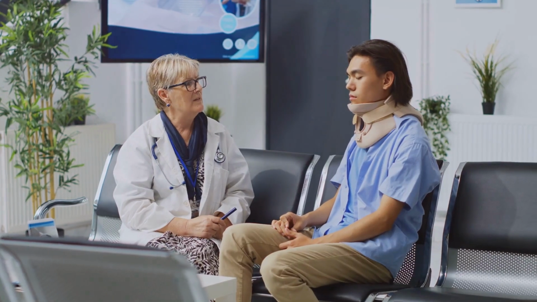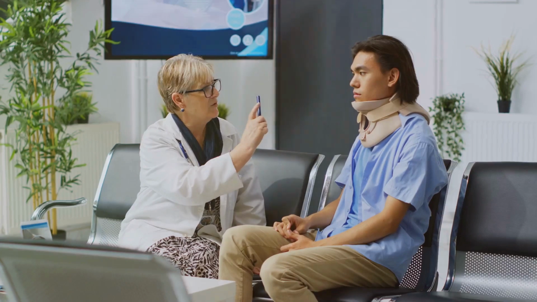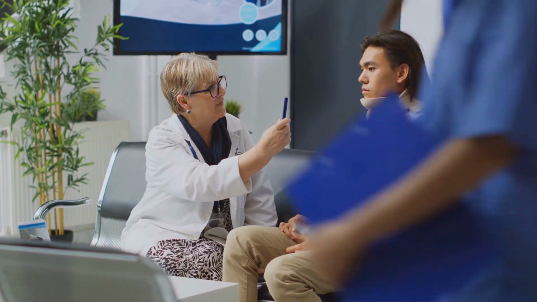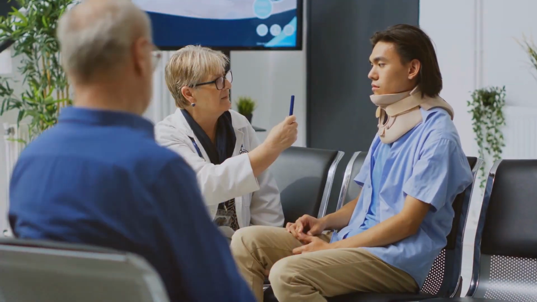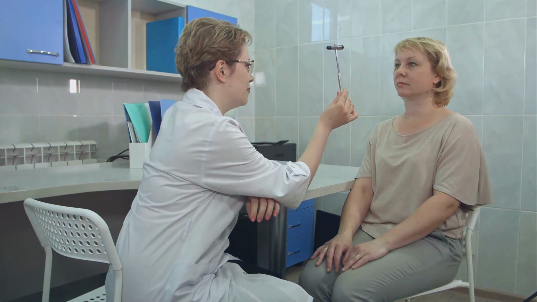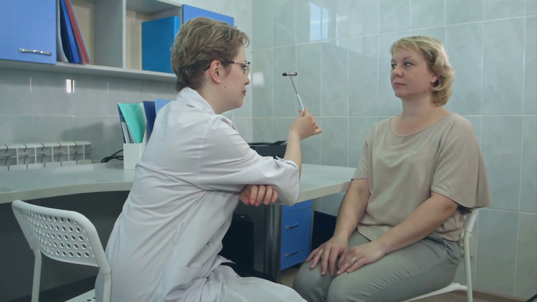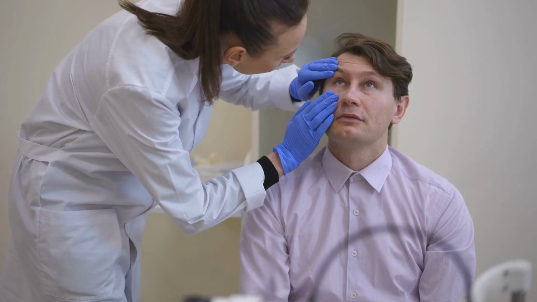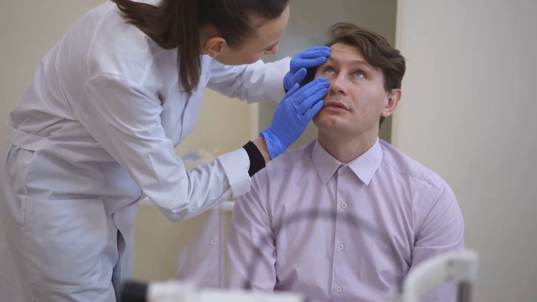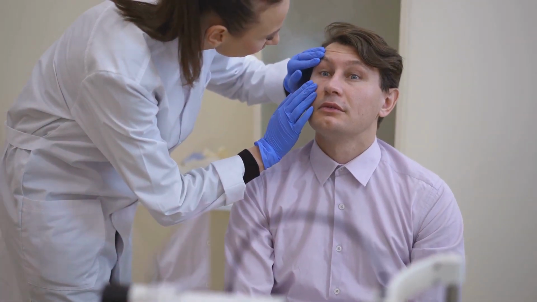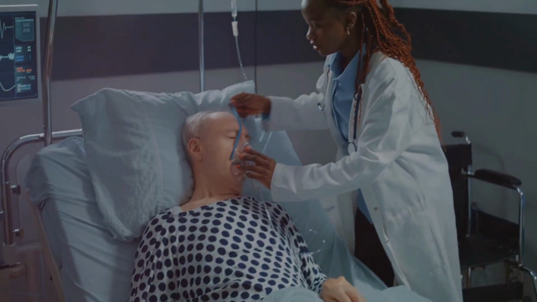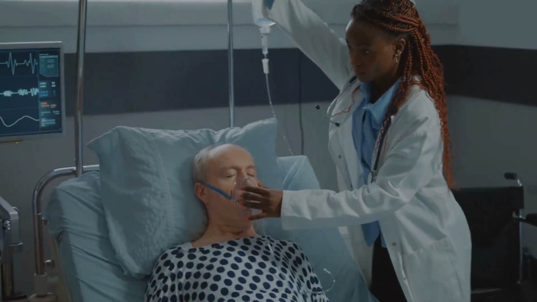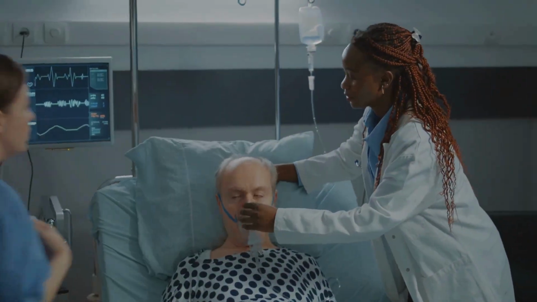Section 5. Disability, assessing neurological function. Disability in the context of the ABCDE assessment refers to the patient's level of consciousness and neurological function. Assessing disability helps us determine if the brain is receiving adequate oxygen and blood flow. This step involves evaluating the patient's alertness, responsiveness to stimuli, and pupil response. Use the AVPU scale, alert, verbal, pain, unresponsive, to assess the patient's level of consciousness.